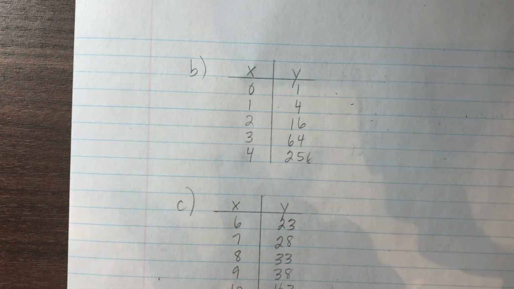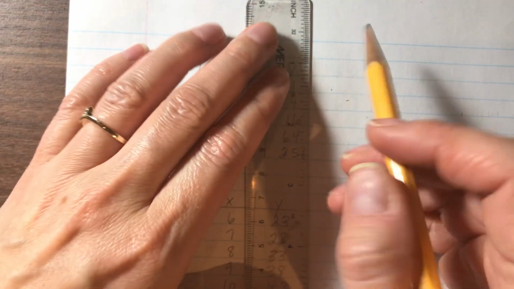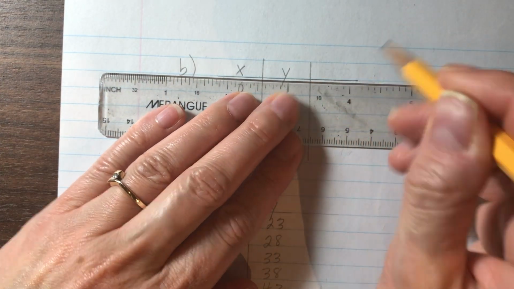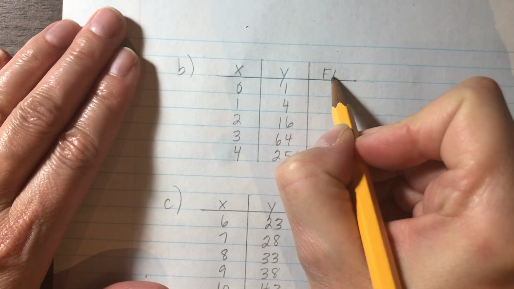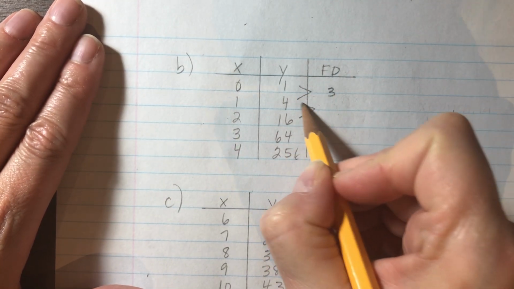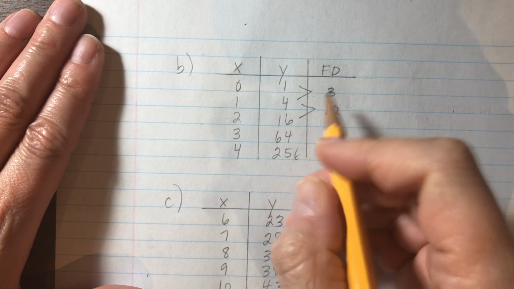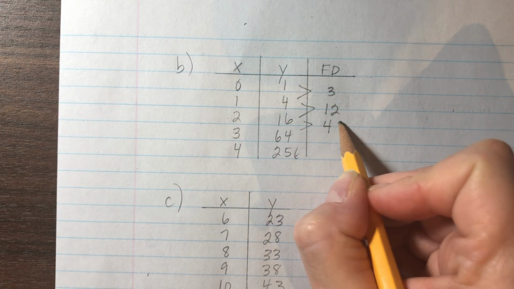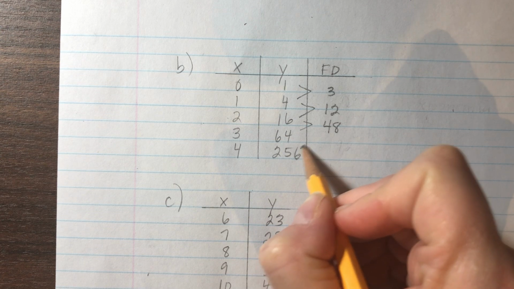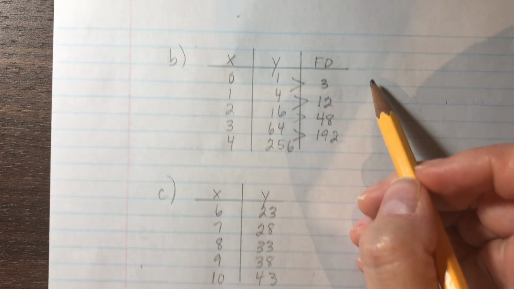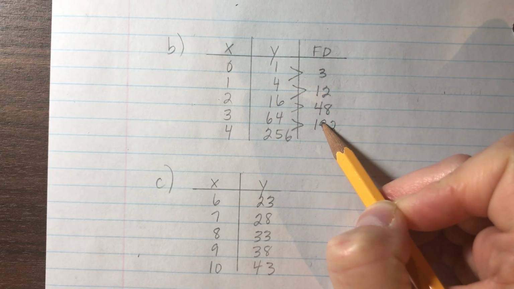Okay, on the back, here's another table. I'm going to, again, add another column and calculate the first differences here. So 4 take away 1, that's 3. 16 take away 1 is 12. And 64 minus 16, that's 48. And 256 minus 64, that's 192. So it's not linear because these are all different.